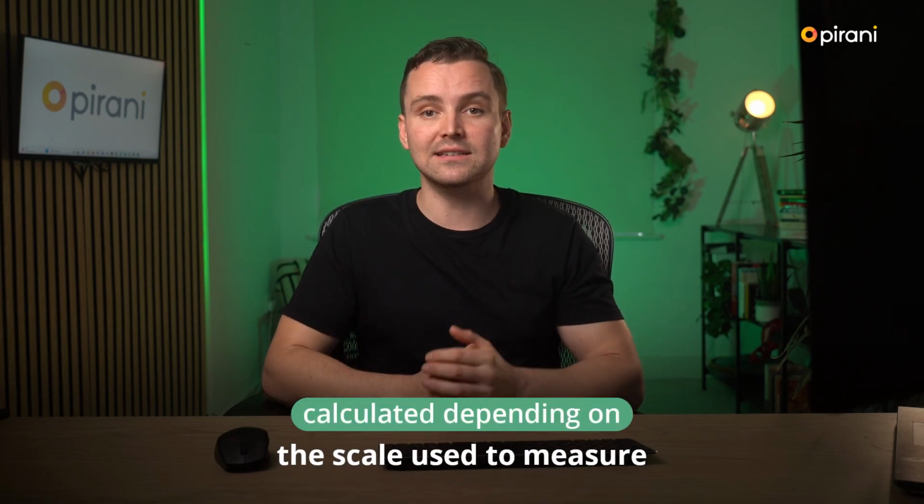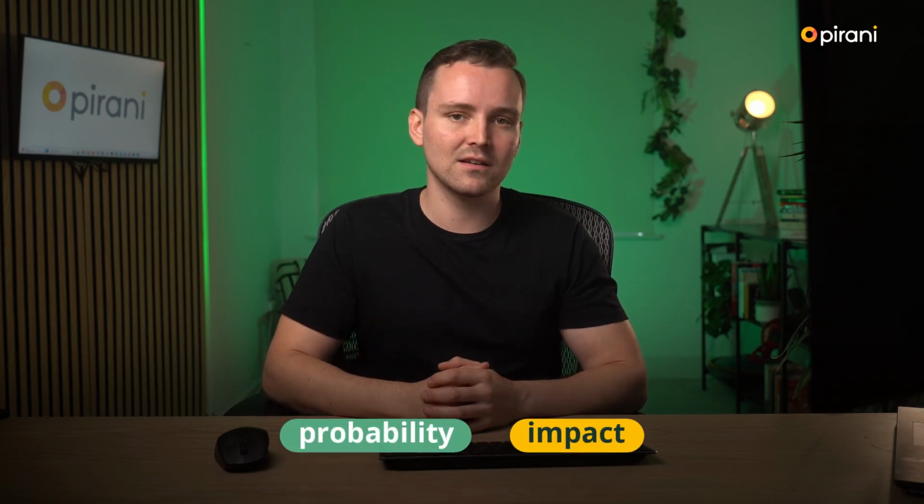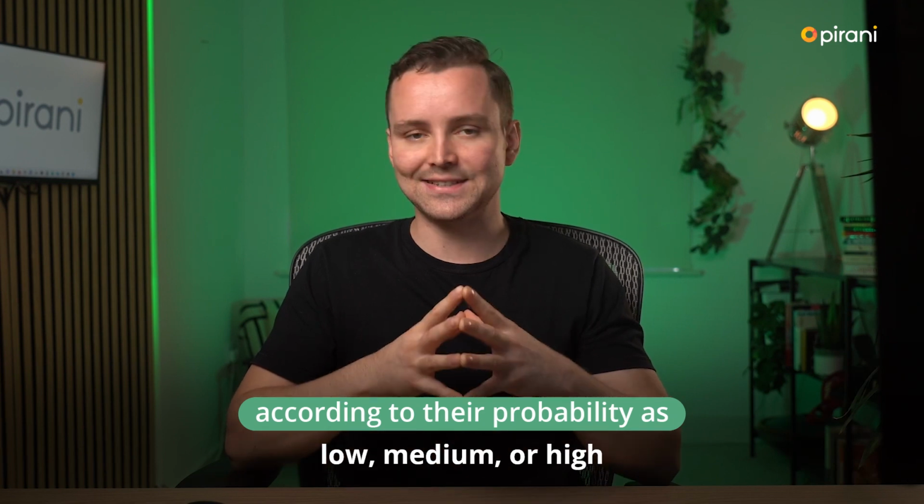4. Calculate the total risk. The overall risk associated with a given event can be calculated depending on the scale used to measure probability and impact. On this basis, risks can be weighed according to their probability as low, medium, or high. This way, the team will know which risks are most urgent.